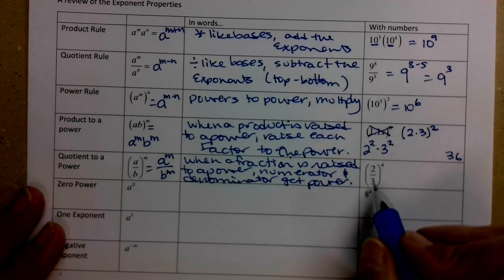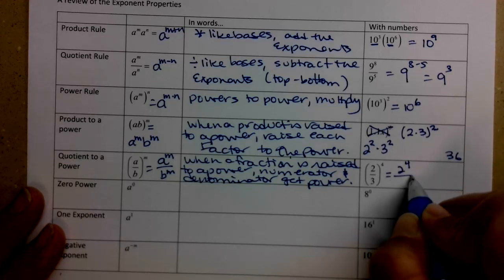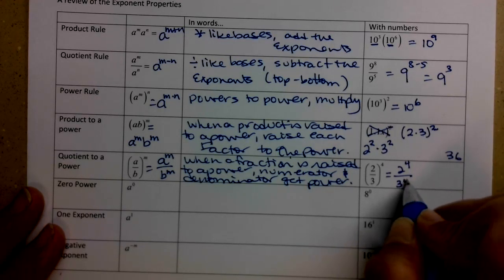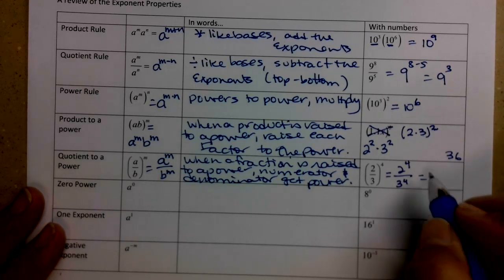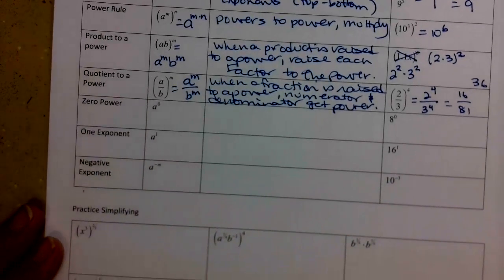Okay. So 2/3 raised to the 4th power. We can get that by doing 2 to the 4th divided by 3 to the 4th. So 16 over 81.